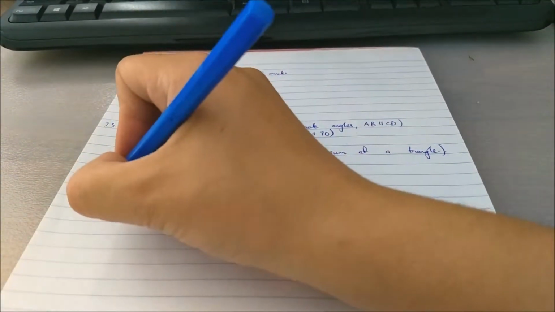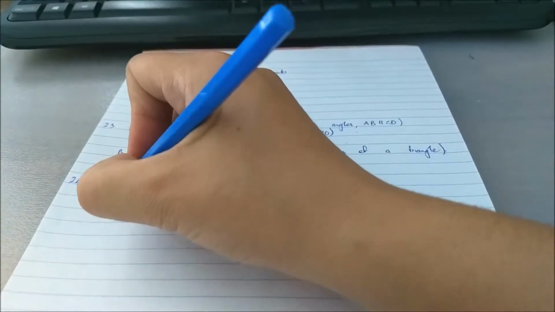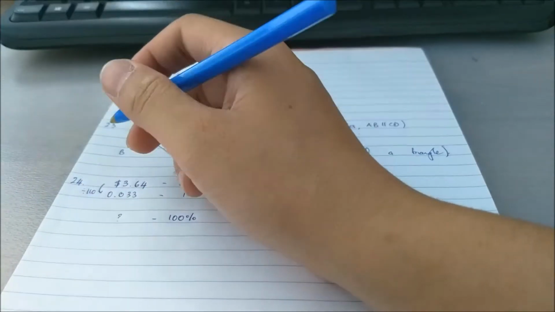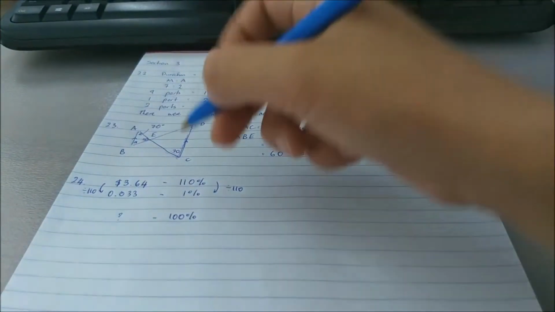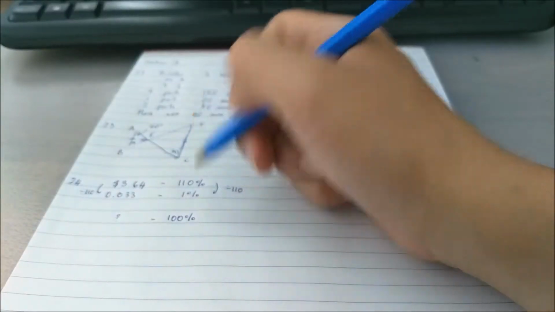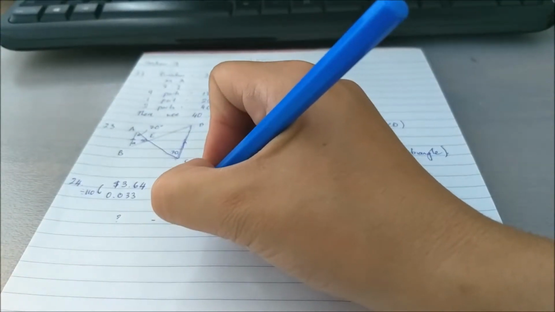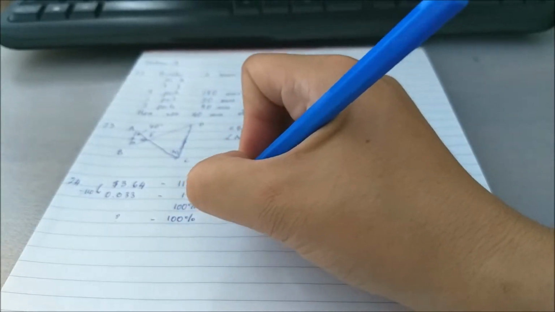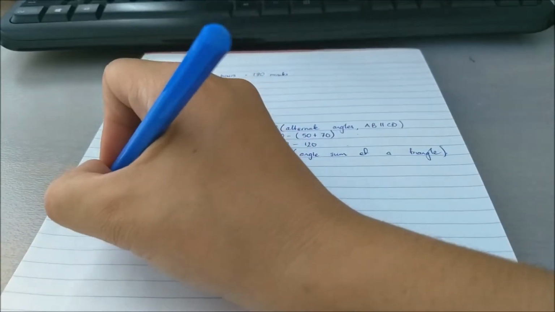It's 0.033, and I'll just leave it like that. We want to get to 100%, so to get to 100%, times that by 100.